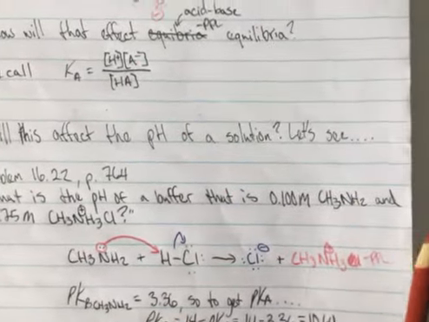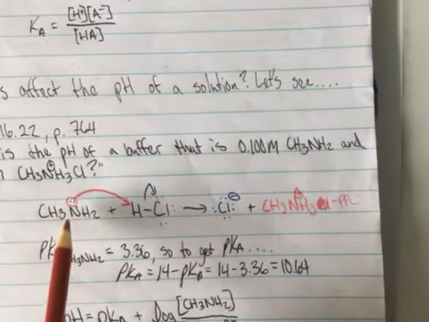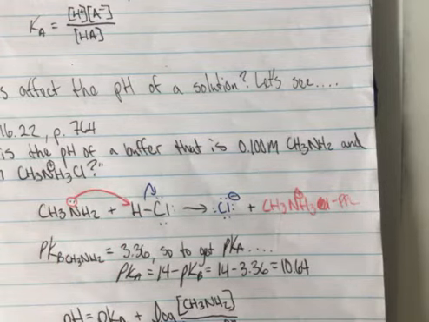Okay, so the equation is going to go like so. Methylamine is going to behave as a weak base, so it's going to pick up that H plus from presumably HCl, since you're going to be forming that salt.